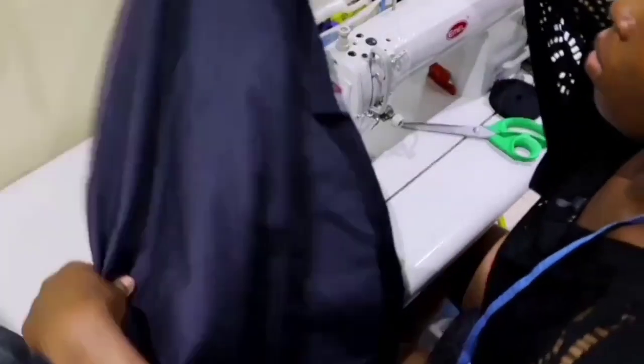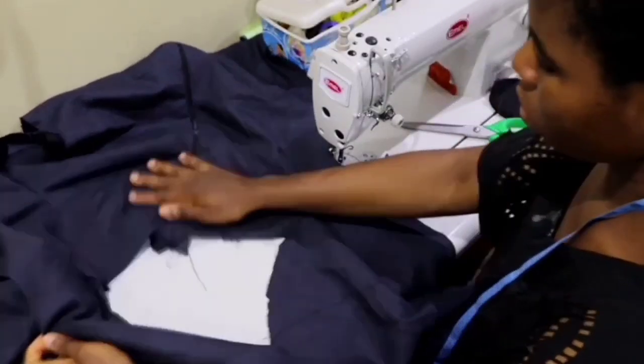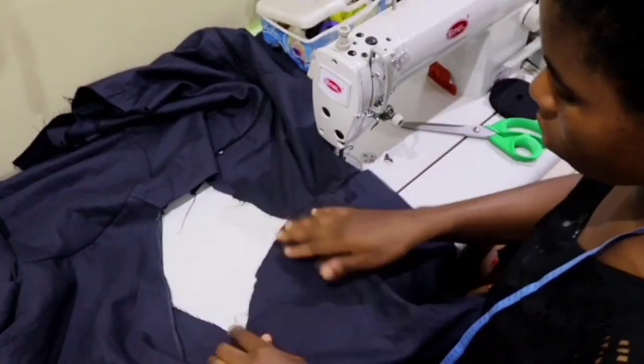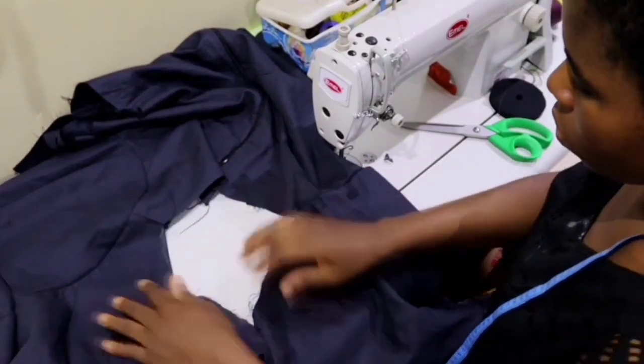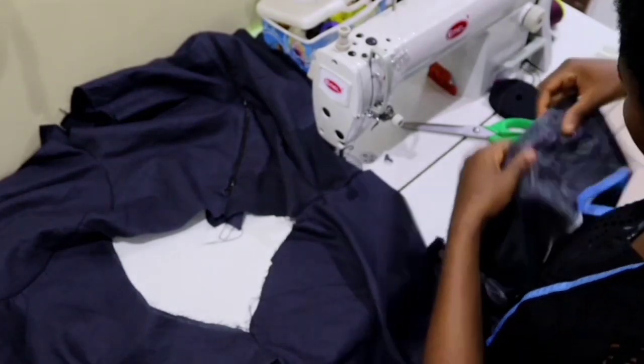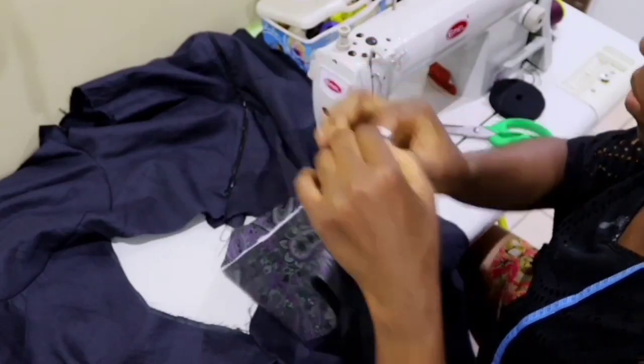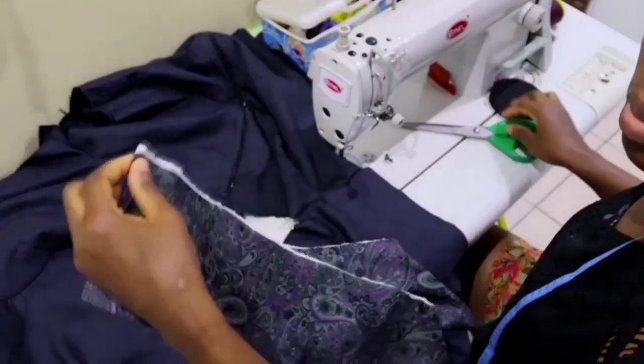So this is it. The next thing you want to do now is to attach the collar to the neckline. So this is the neckline. This is how the neckline is looking. So the next thing you want to do now is to grab your collar, fold it together into two like this, and then you notch the center.